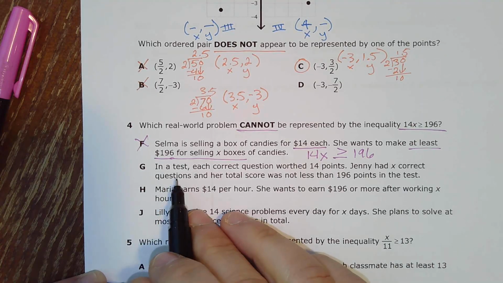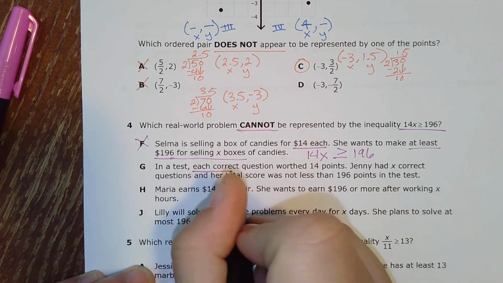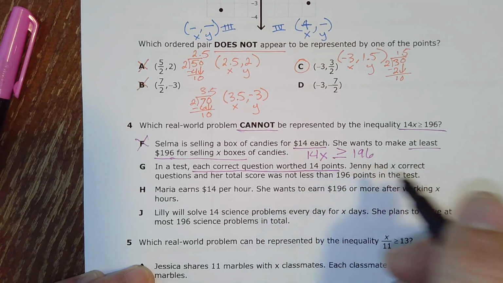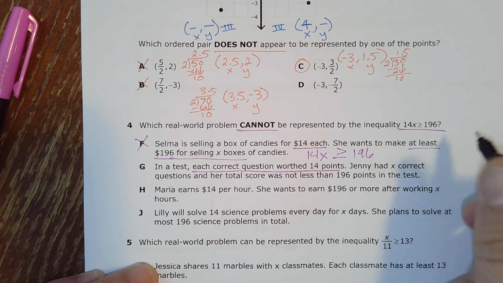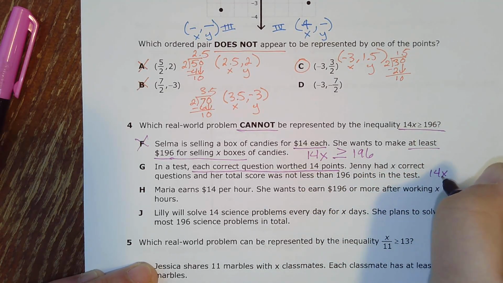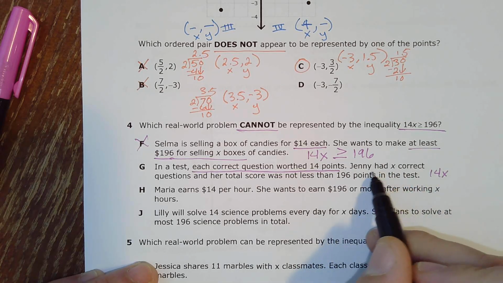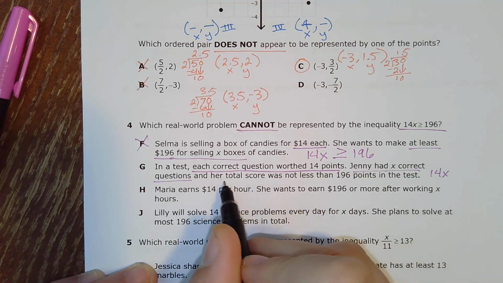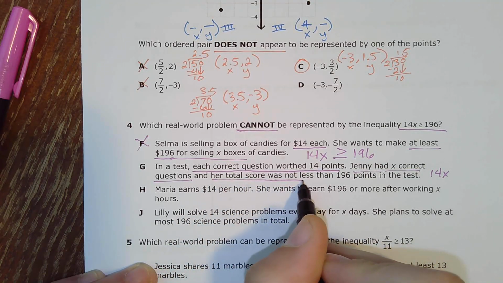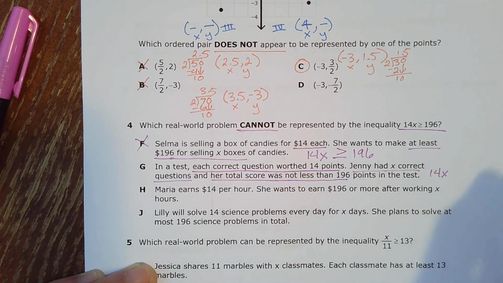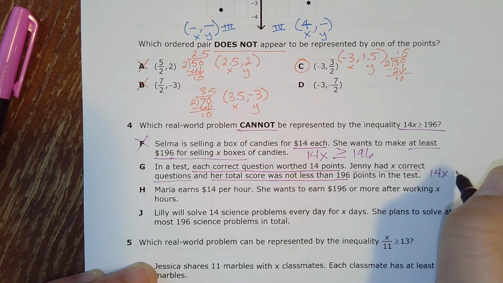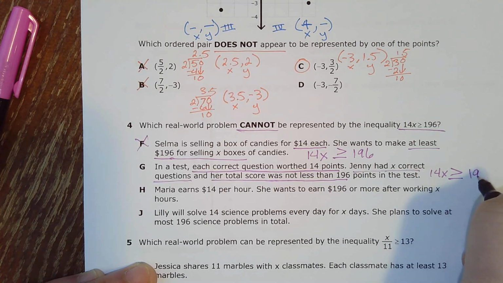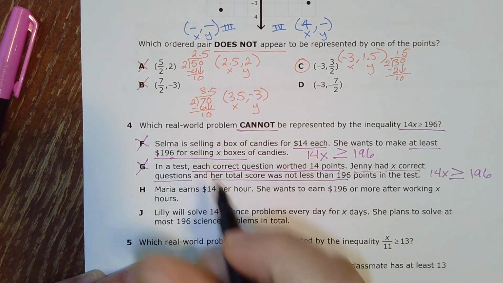Let's keep going. In a test, each correct answer is worth 14 points. That already tells me that I have 14x because I'm multiplying. Jenny had x correct questions. Her total score was not less than 196 points. Not less than means it could have been greater than, or again, equal to 196. That matches, therefore we cannot choose that answer.